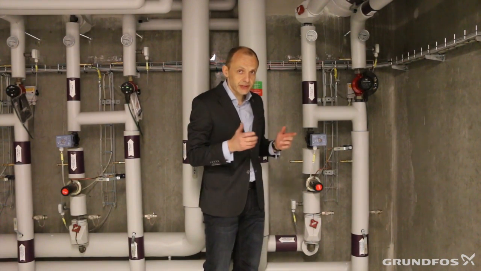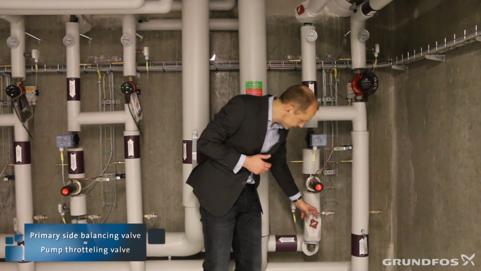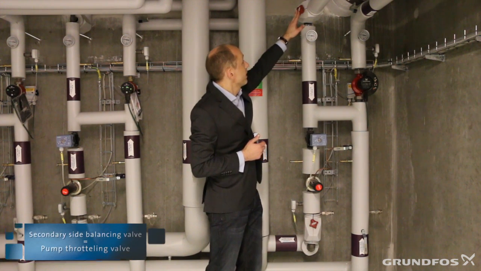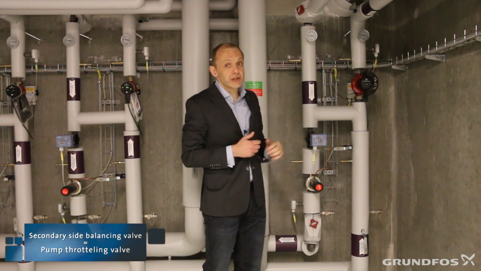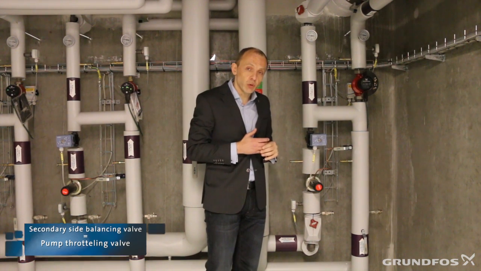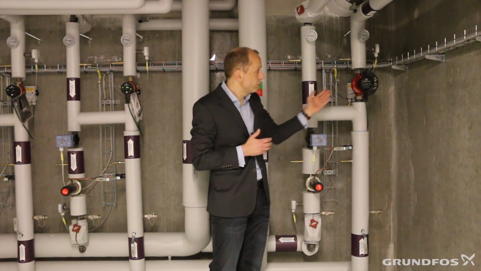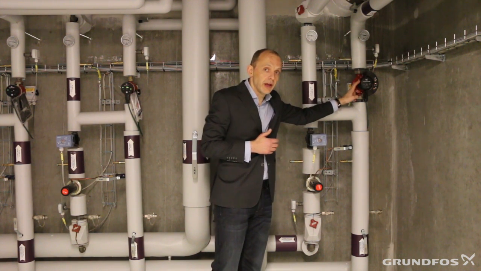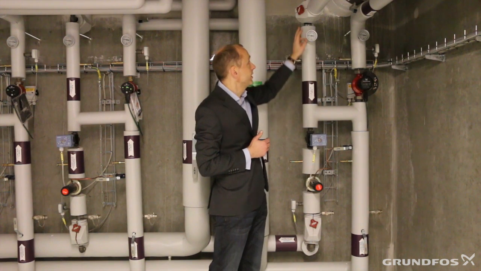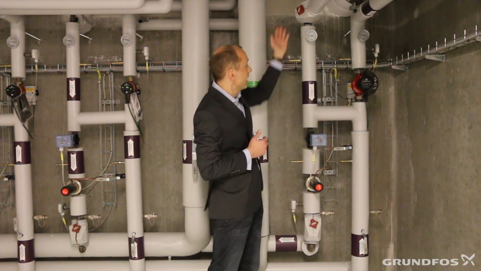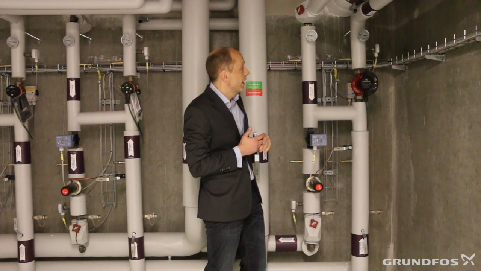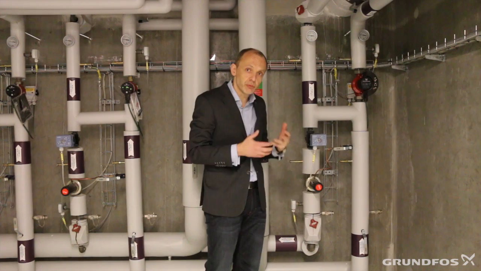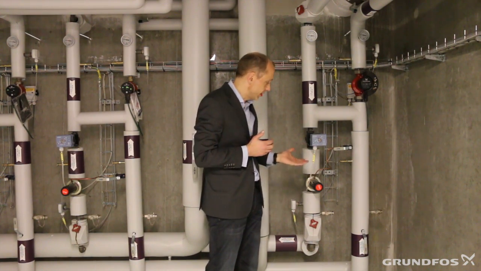On both sides, we find balancing valves. There's one here, and there's one here. And the balancing valves are used for balancing the water flow on both sides. Even though we have a pump that's adaptable, it's very common to find balancing valves both on primary and secondary side. And that is simply to commission the water flow so we don't have overflow in a system like that.